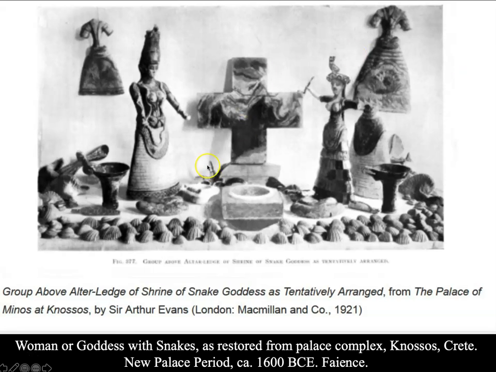So this was an altar ledge of a shrine that Sir Arthur Evans put together. Again, we have to either inherently trust his decision-making and this interpretation, or think, is this really the purpose of this figure? We don't actually know.